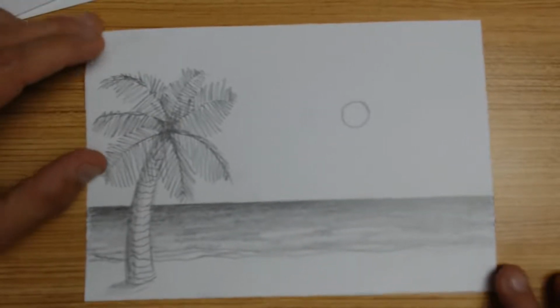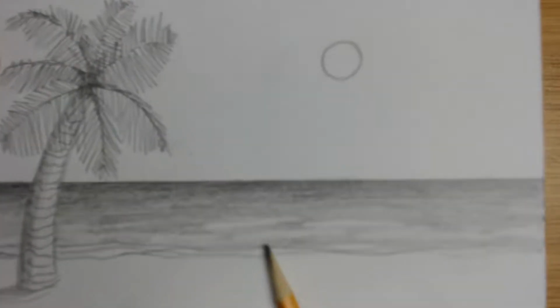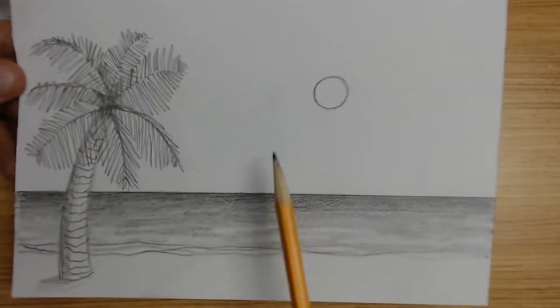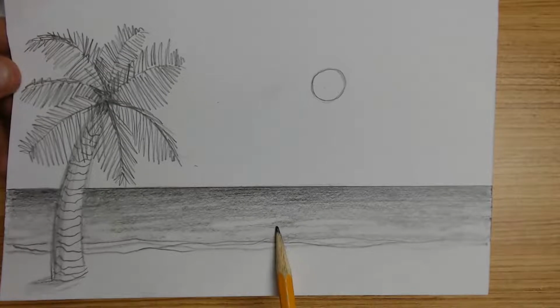See how there are now little highlights? Here, this erasing, can you see that?